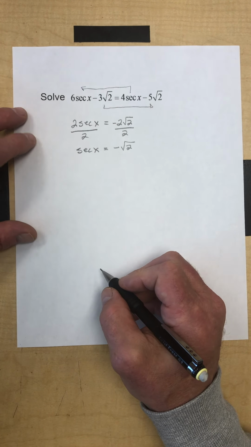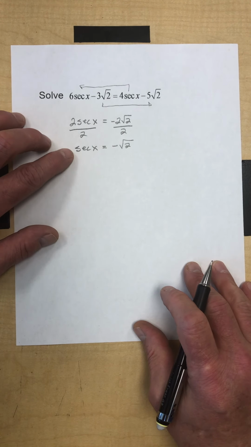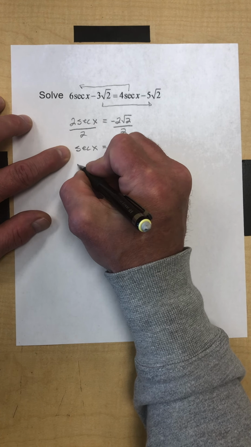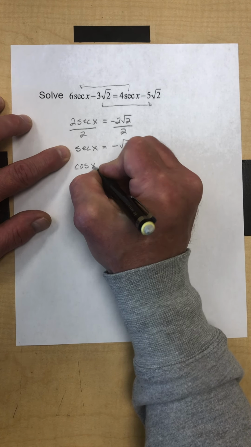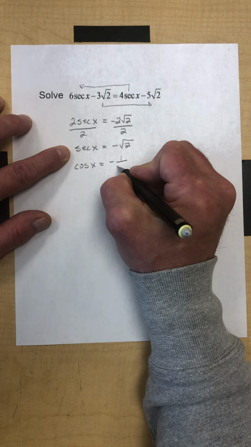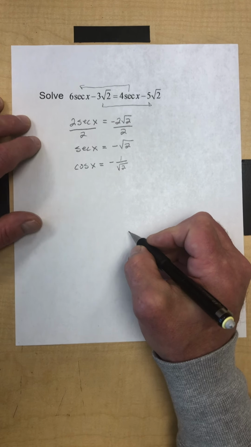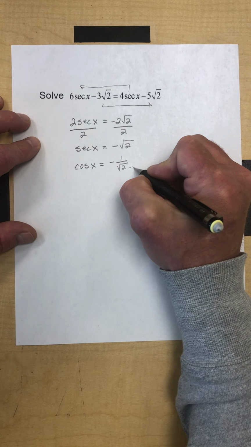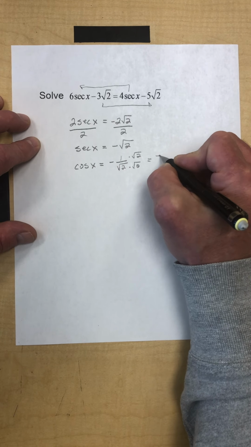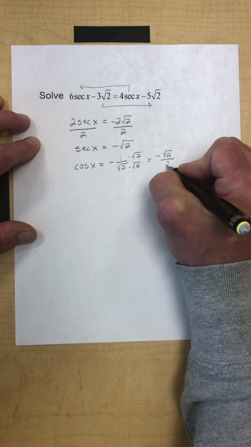Okay, again, remember the unit circle, it's all sine, cosine, so let's take the reciprocal here. So the reciprocal of secant would be cosine. So that means that cosine of x equals the reciprocal of this guy, the opposite of 1 over radical 2. Okay, so we rationalize here, and I get the opposite of radical 2 over 2.